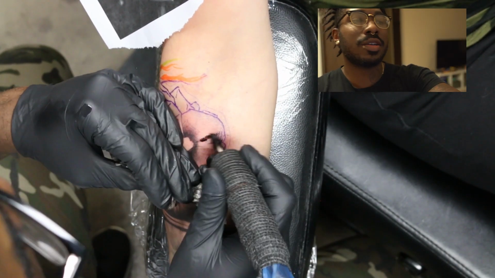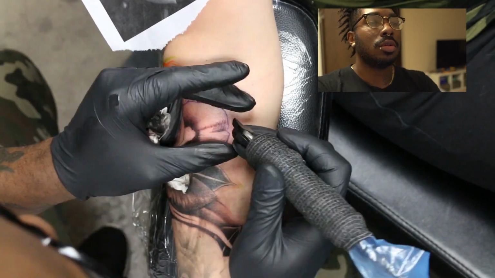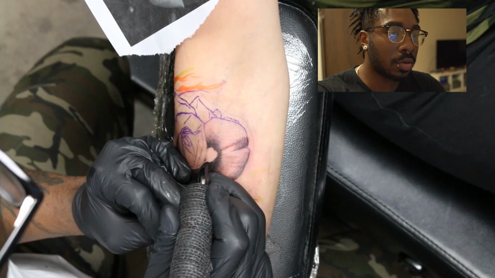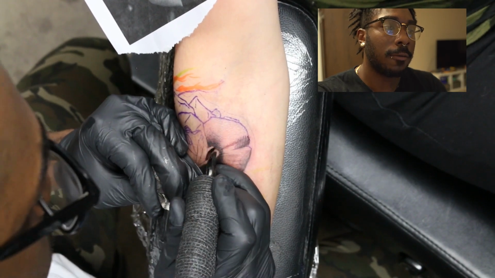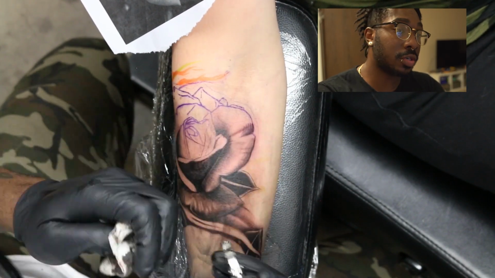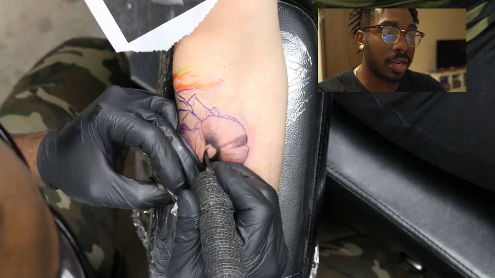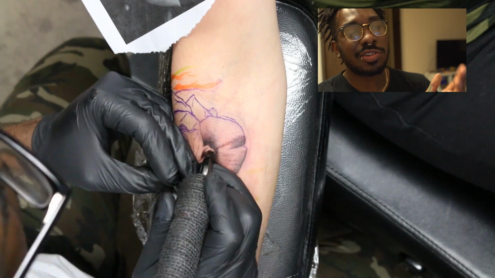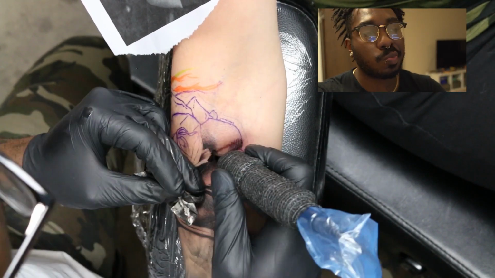Just making sure it's still recording. Alright, so same deal. Got a light mid-tone going in there right now. Starting to build up some of the texture in the folds of this petal right here. So we're working on the inner petal now.